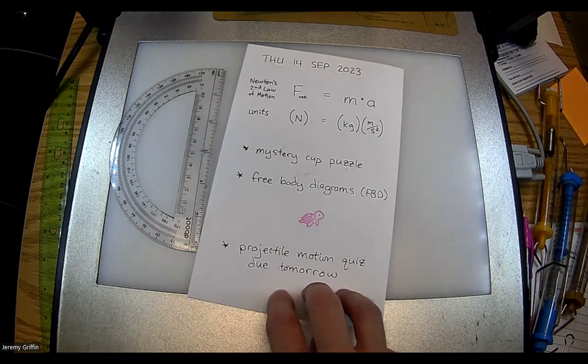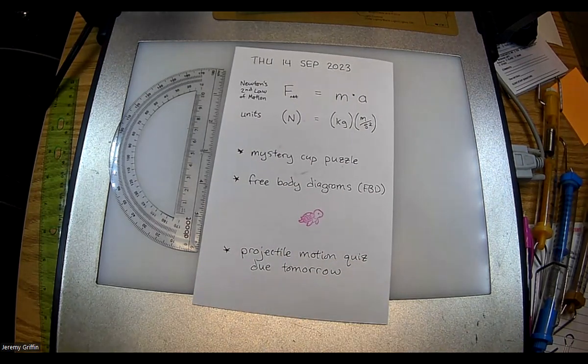What's due tomorrow? Projectile motion quiz. There you go. And at this point, I'll probably use this video for all my classes because I'm doing a similar thing. So at this point, the quizzes are all handed back, so you guys can do corrections for partial credit back there. All right, let's look at Newton's laws of motion.